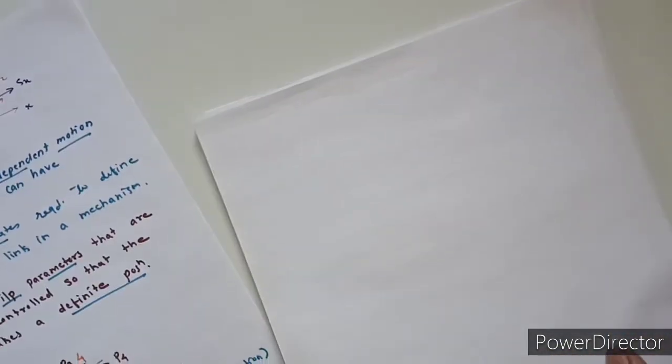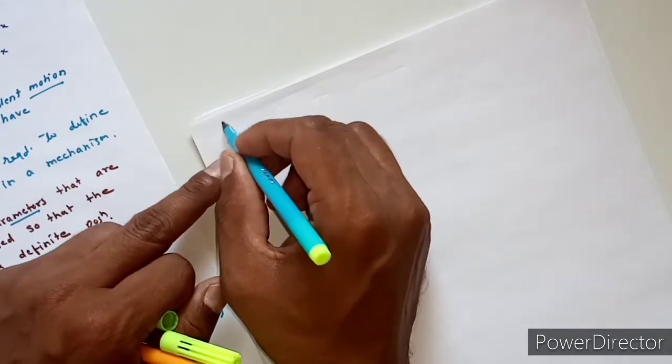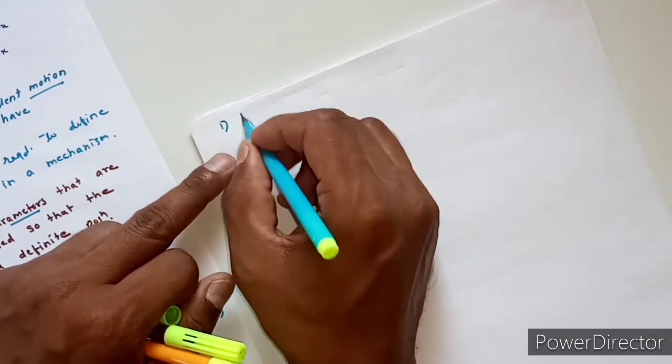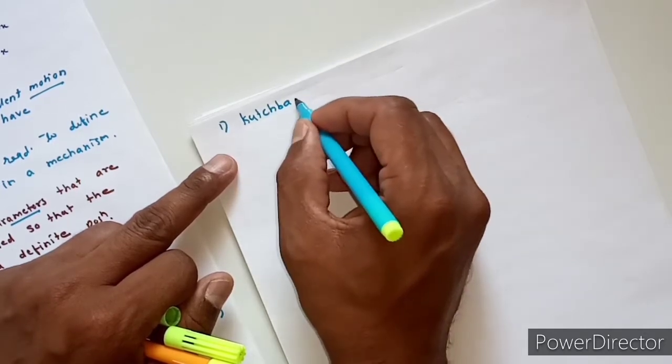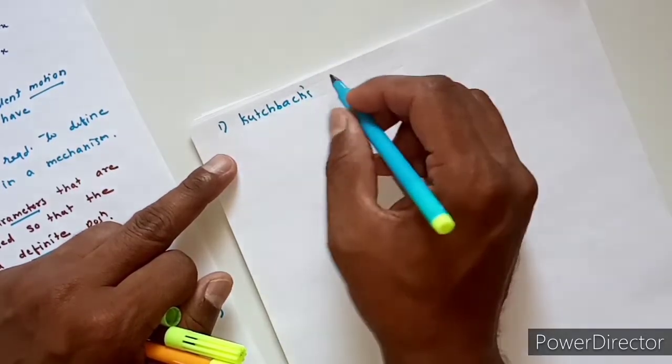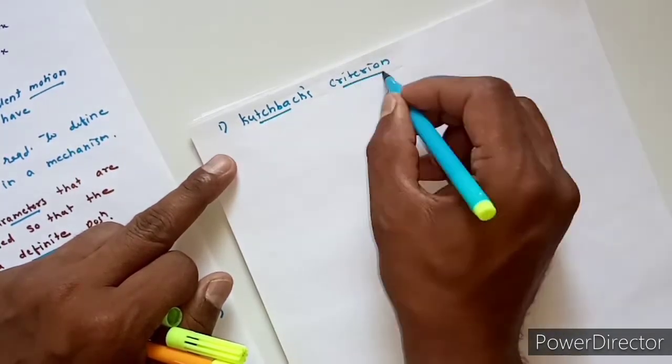The next, we will see how to determine the degrees of freedom of planar mechanisms. First of all, we will go through the Kutzbach criteria to find out degrees of freedom.